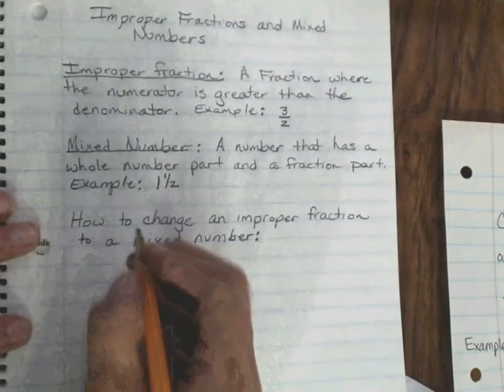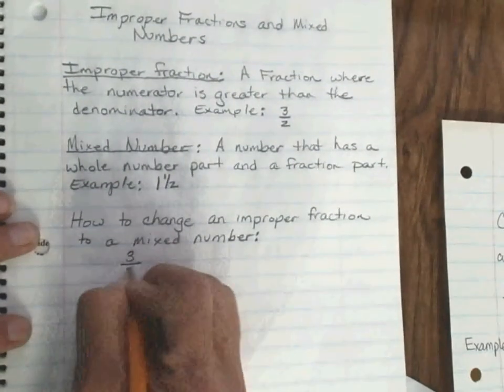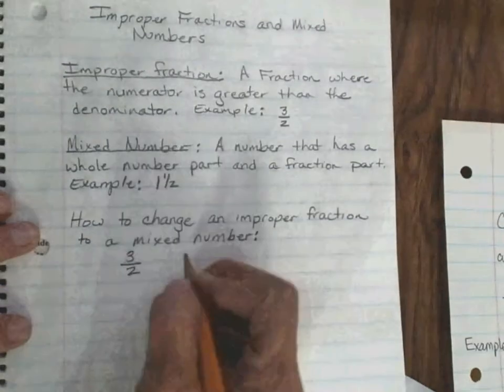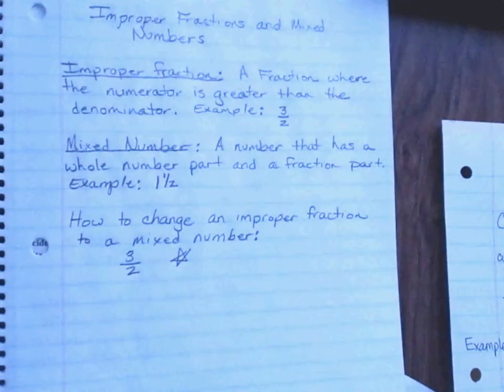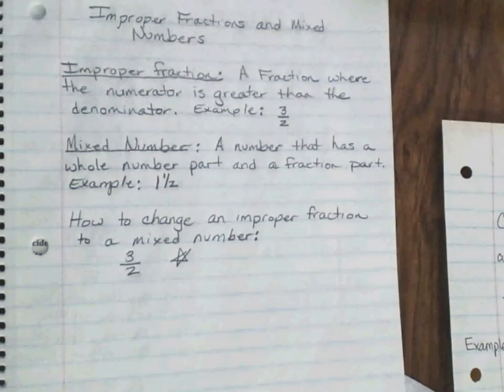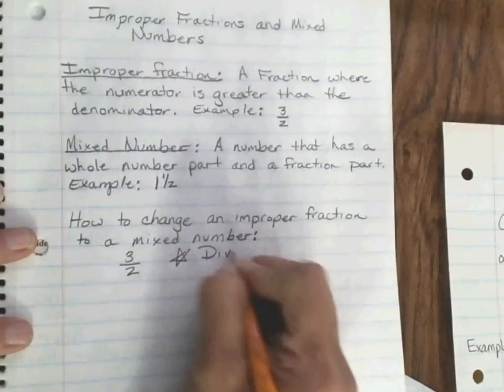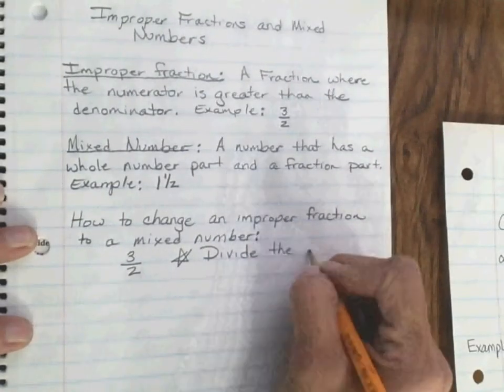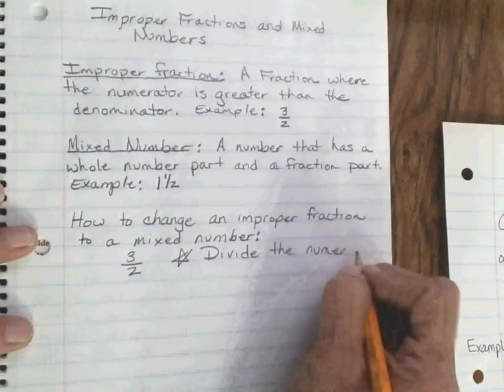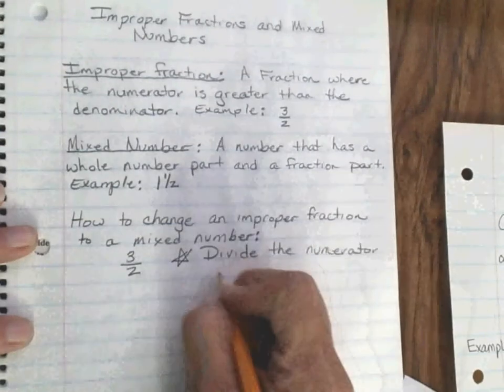Okay, so let's say that I want to change 3 over 2 into a mixed number. Well, here's how you do it. You divide the numerator by the denominator.